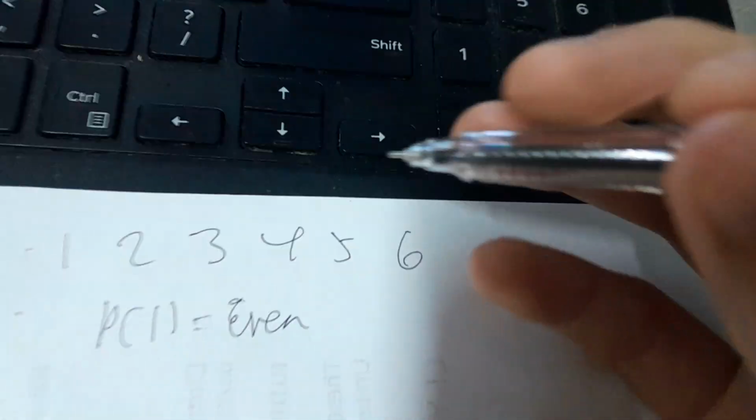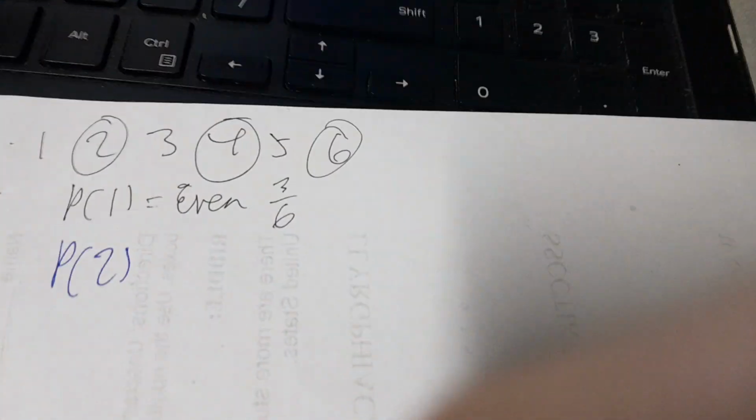The first probability is getting an even number. What are the even numbers here? Ito yun. 2, 4, and 6. So, 3 out of 6 outcomes. Tama? And then, the second probability is getting a 6. Sabi dito, or a 6. Or, that means add.